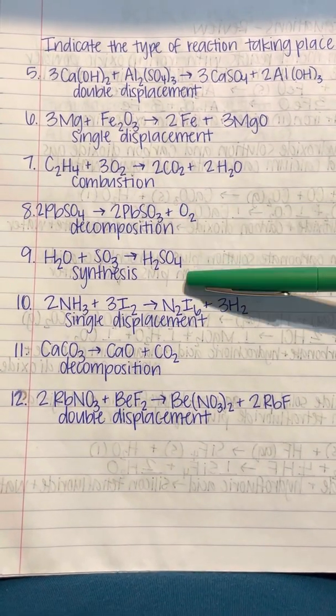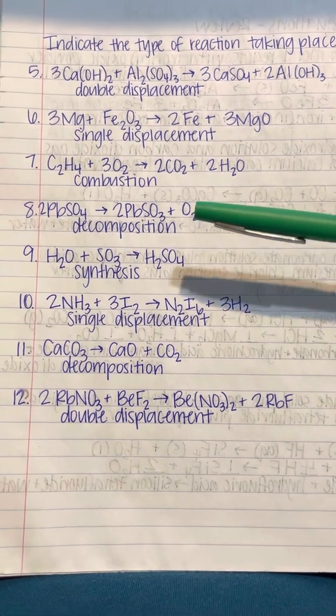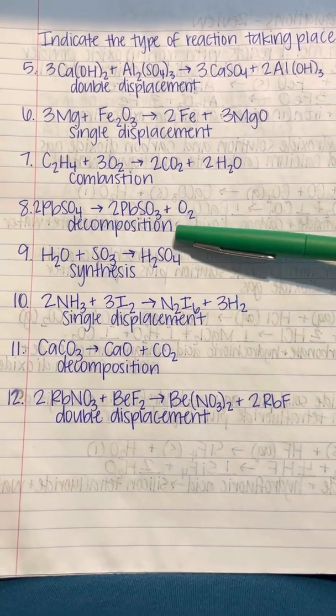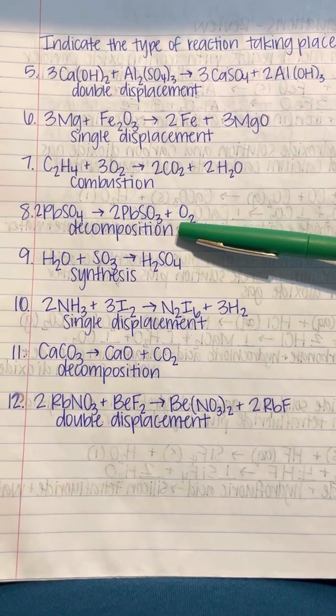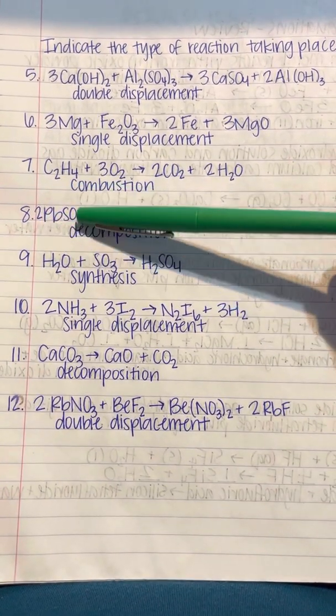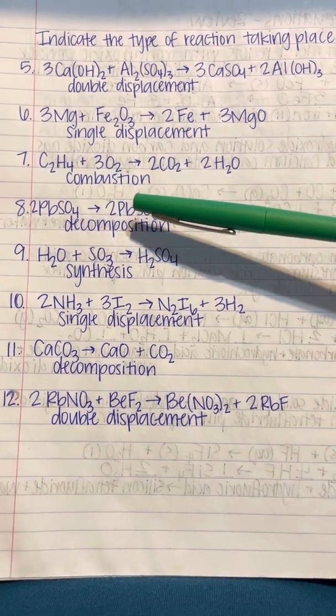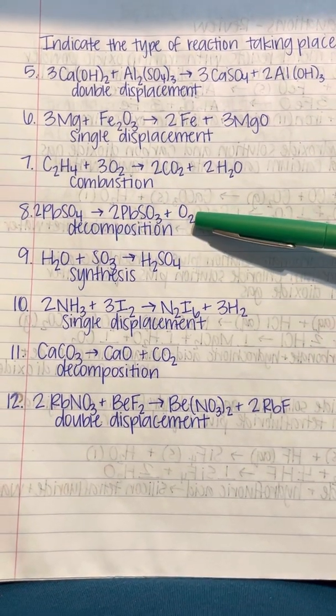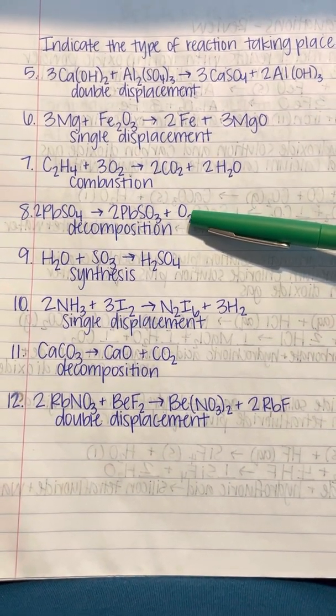The last 2 examples that we have are these: decomposition and synthesis. Decomposition, think of breaking things down or breaking apart. So here on the reactant side, we have just 1 compound, and then that is breaking into 2 separate things on the product side. So decomposition.